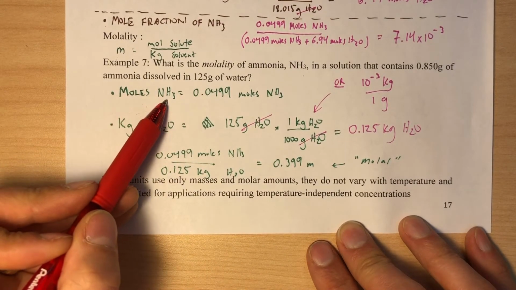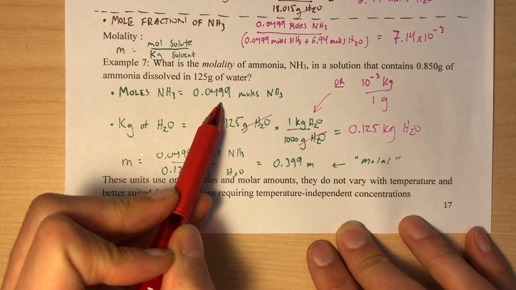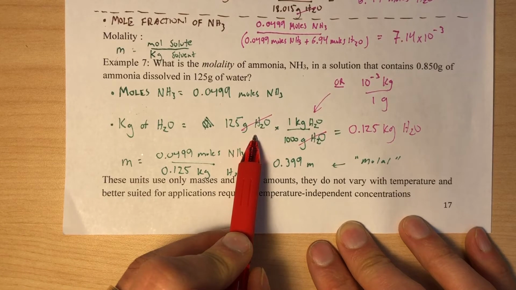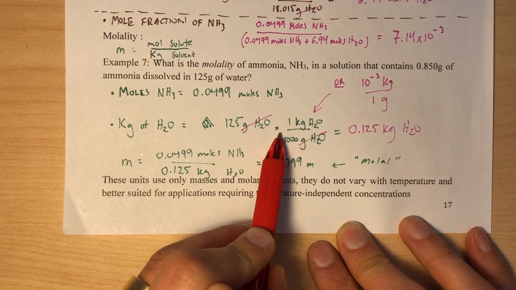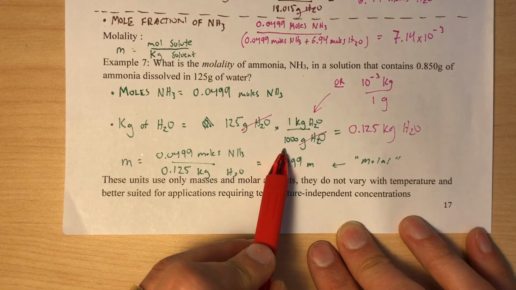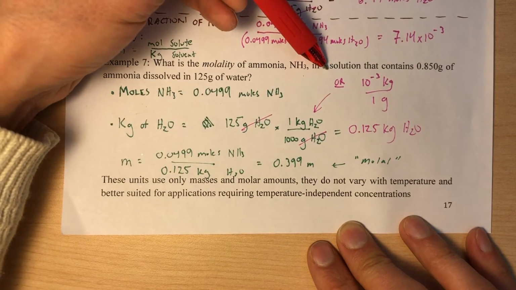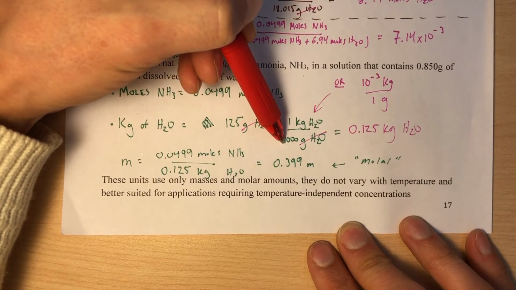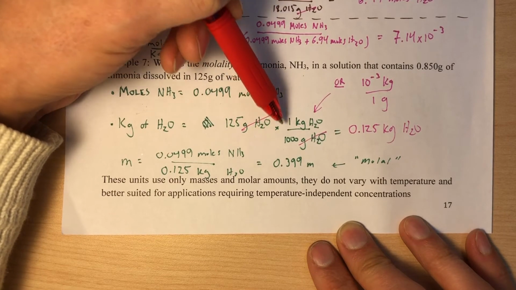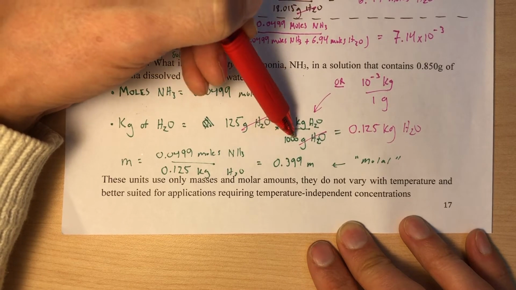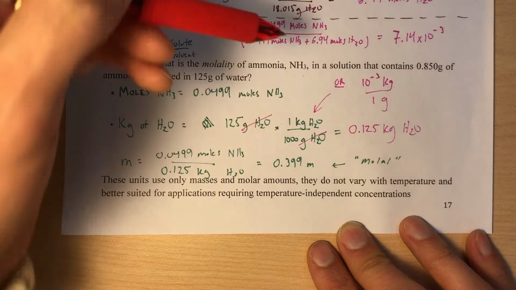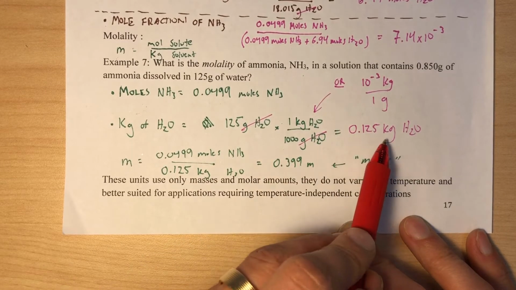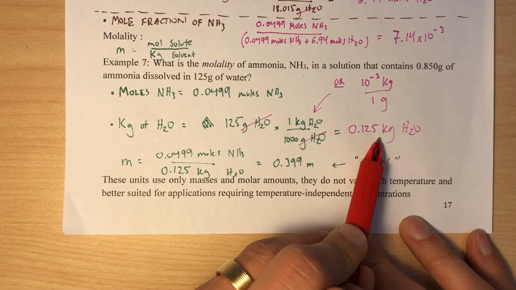Our moles of ammonia from before are 0.0499 moles of ammonia. We now need the kilograms of water. We can take 125 grams of water and multiply by a conversion factor of 1 kilogram being equal to 1,000 grams. Another way of writing this is 10 to the negative third grams is equal to 1 gram. But I will always write the larger number going with the smaller unit so that we can always divide by our numbers without using scientific notation. So we're using the reciprocal rather. So 125 grams divided by 1,000 grams is equal to 0.125 kilograms of water.